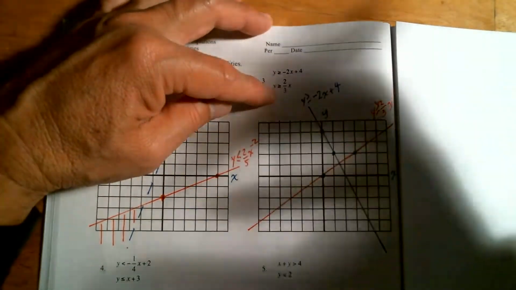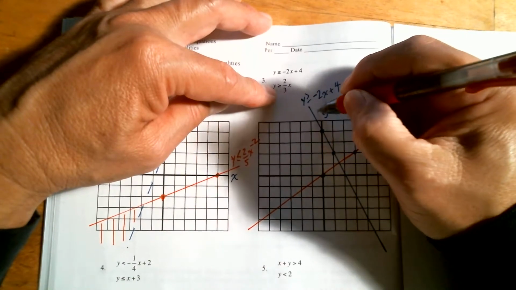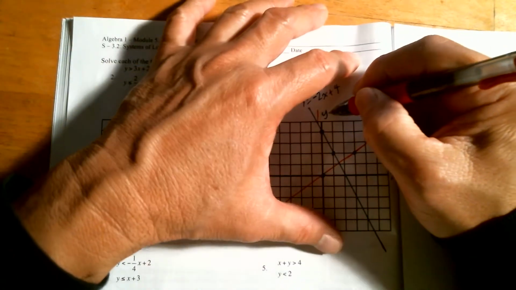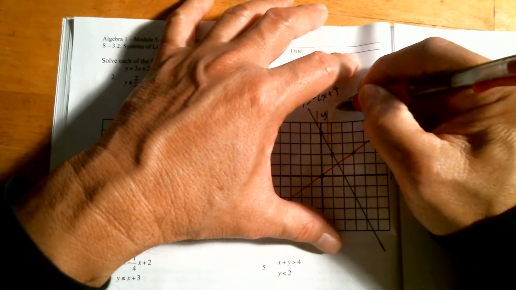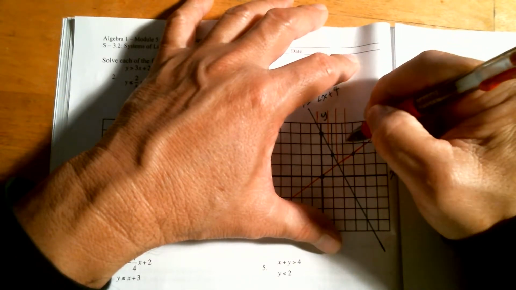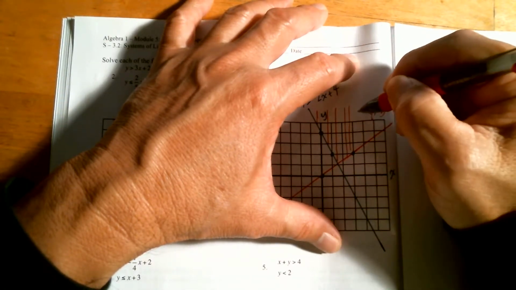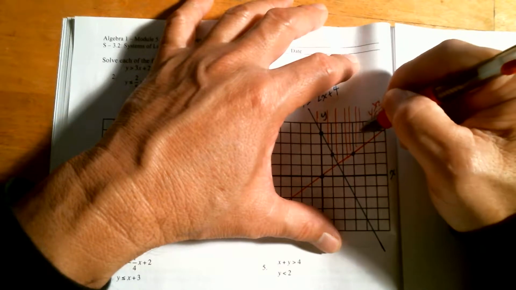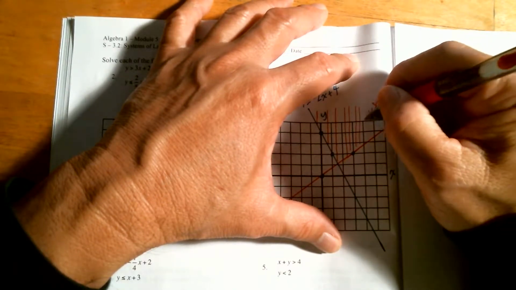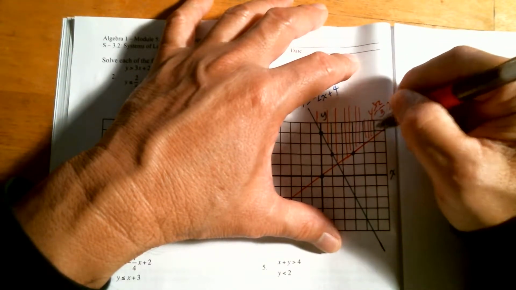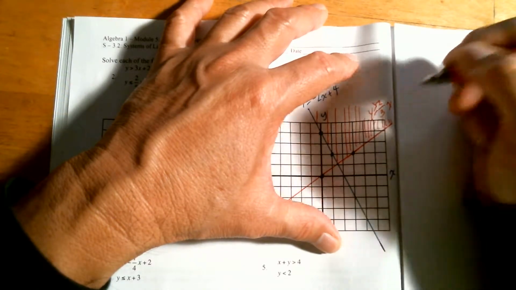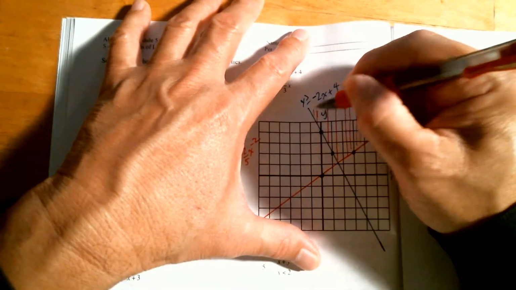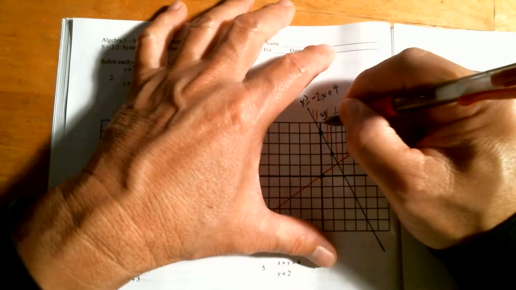So let's graph that right there. I mean, let's shade it. I'm going to shade it by just drawing in some lines here like this. Okay. Now this is only to show that this is the area that we selected to be the solution for the system of inequalities. Okay.